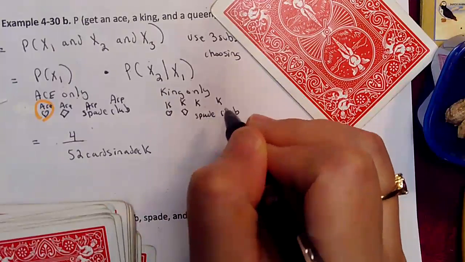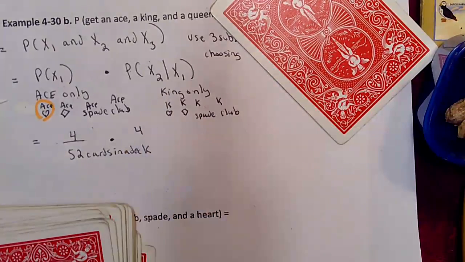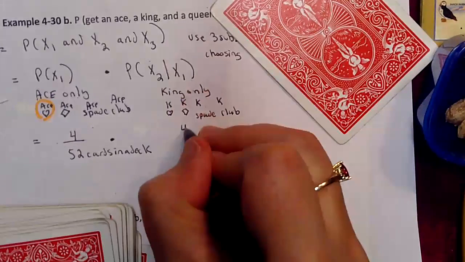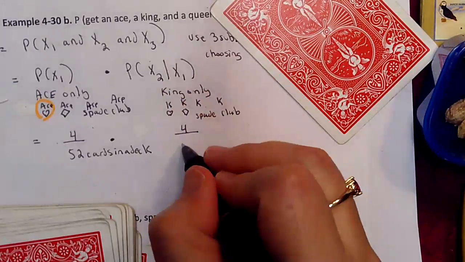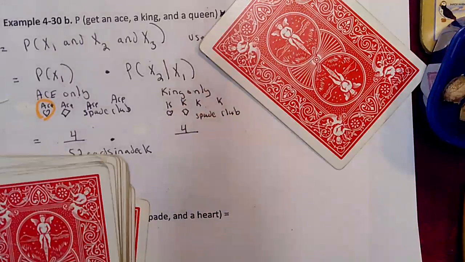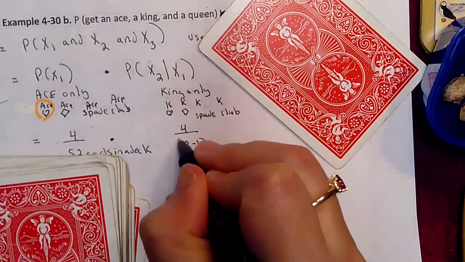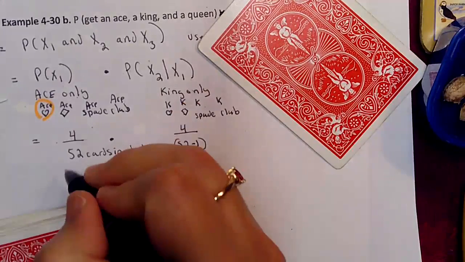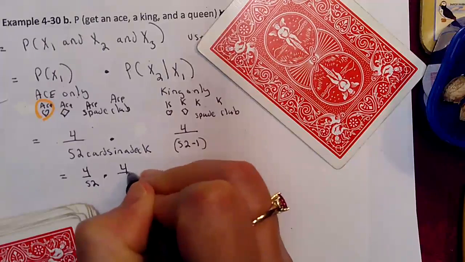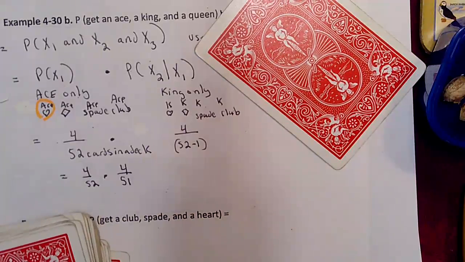So you've got 4 cards to choose from. So again, it's times 4 because you have 4 cards to choose from. Any of those can work. But then the denominator, remember, because you took this card out, you don't have 52 cards in the deck anymore because you took that card out and you didn't replace it. Now you have 52 minus 1. So now you have 4 over 52 times, again, 4 over 51.